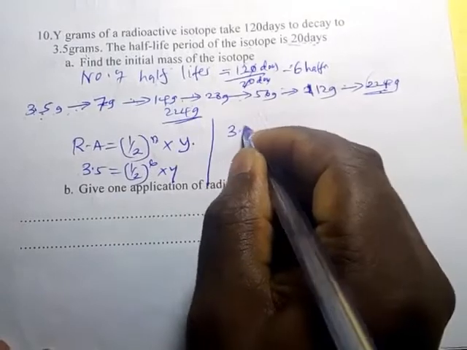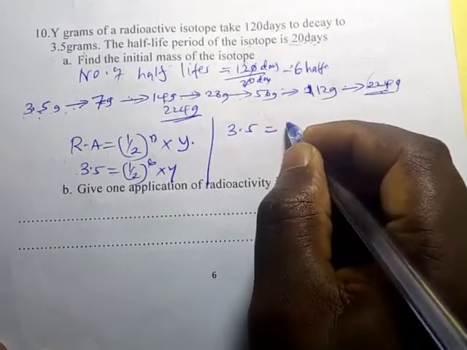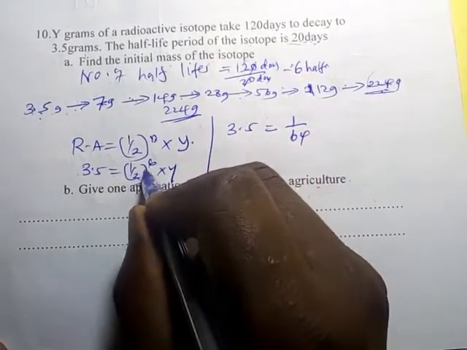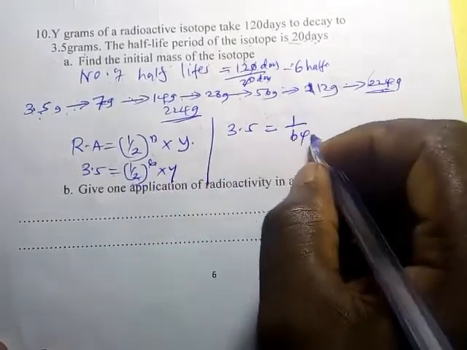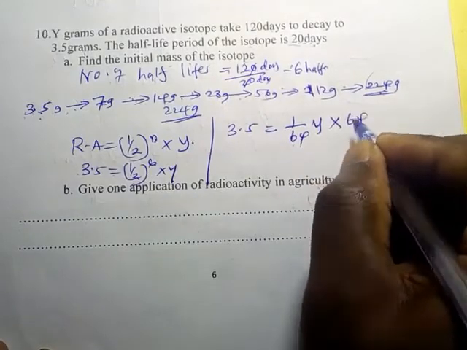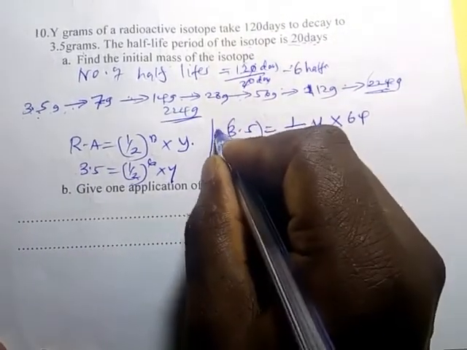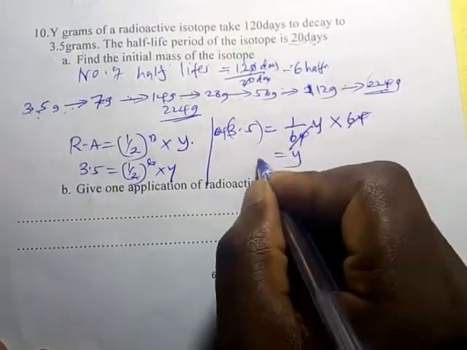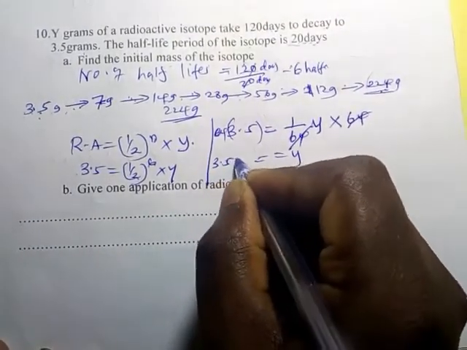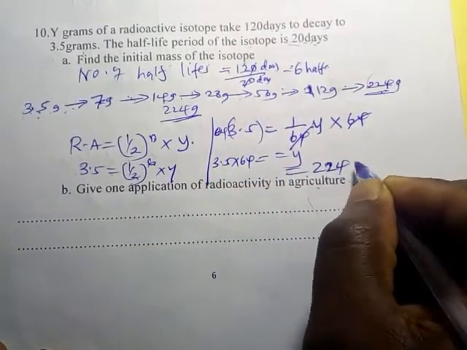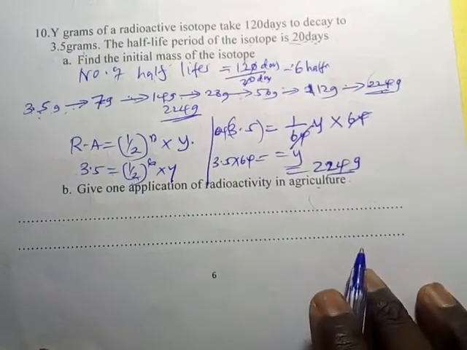So 3.5 equals 1 over 64 times y, since a half raised to power 6 is 1 over 64. We multiply both sides by 64 so that we can remove this. So y equals 3.5 times 64, and that gives you 224 grams.